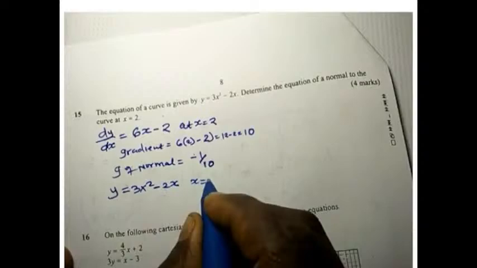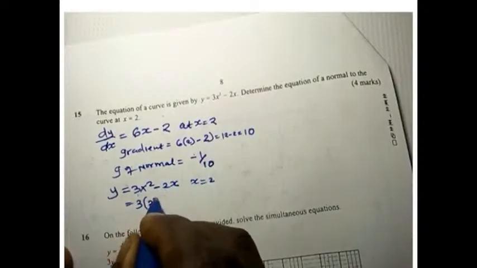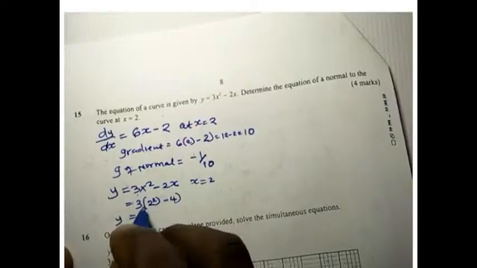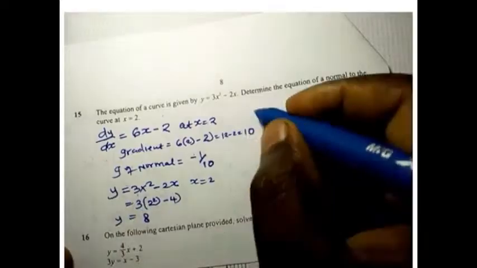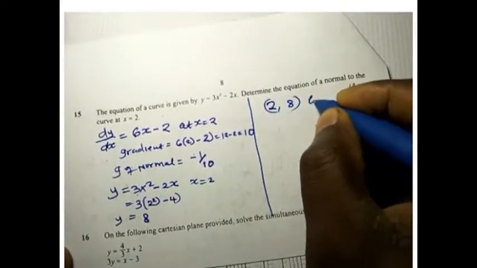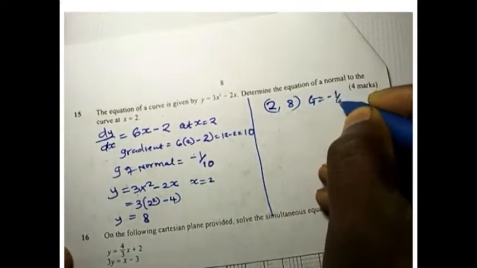What is the value of y when x is equal to 2? So this one will be 3 into 2 squared minus 4 minus 4. So y is going to be 8. So the point is (2, 8). The gradient is equal to negative 1 over 10.